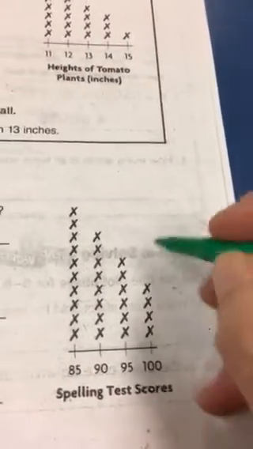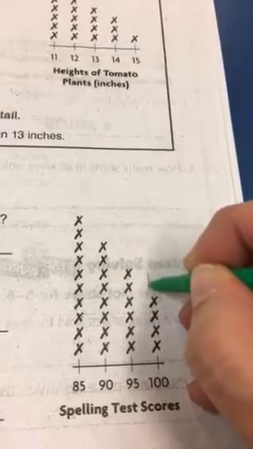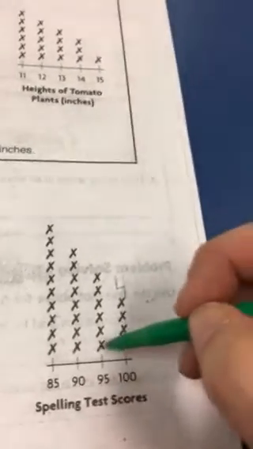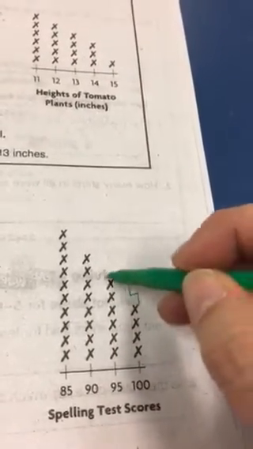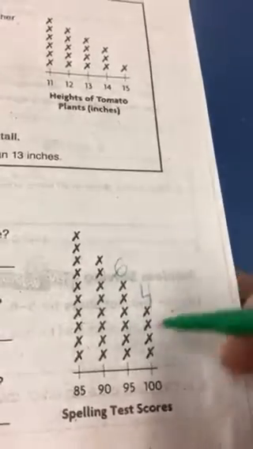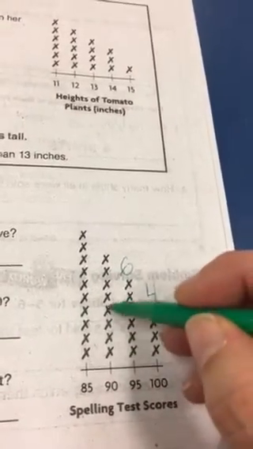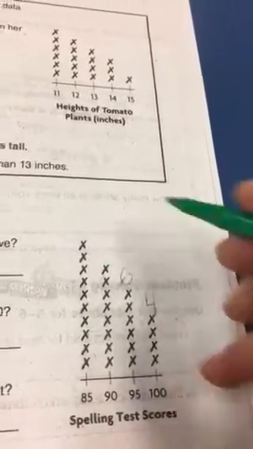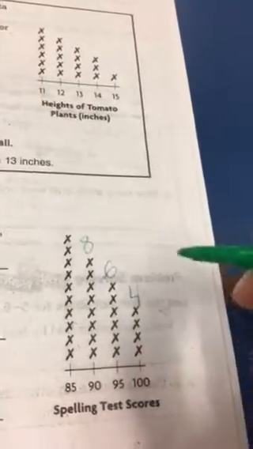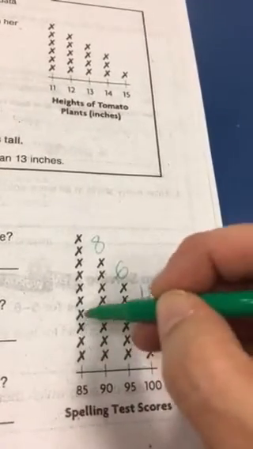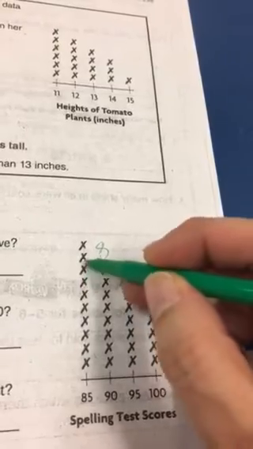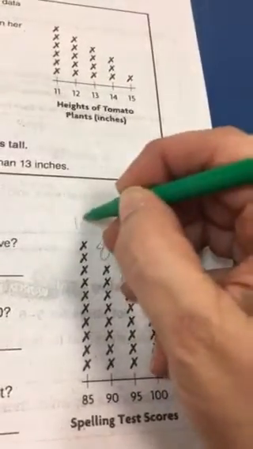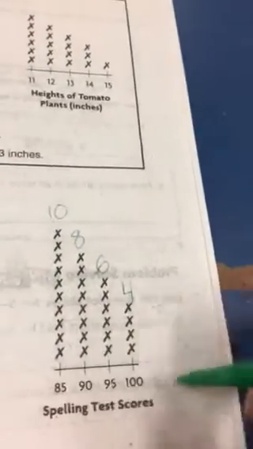1, 2, 3, 4. 4 students got a 100. 1, 2, 3, 4, 5, 6. 6 students got a 95. 6, 7, 8. 8 students got a 90, and 1, 2, 3, 4, 6, 7, 8, 9, 10. 10 students got an 85. Now I'm ready to do all these.